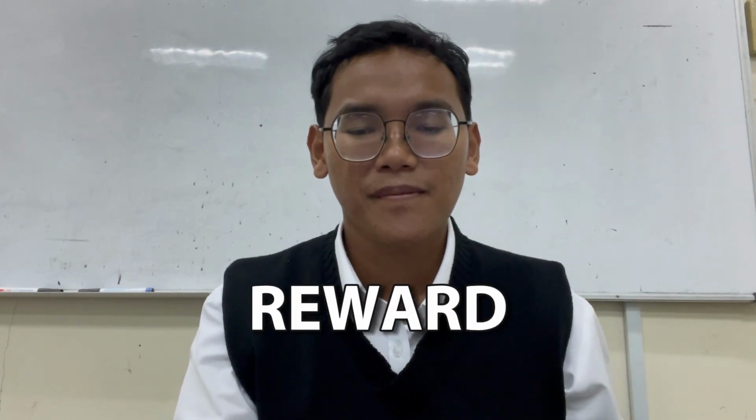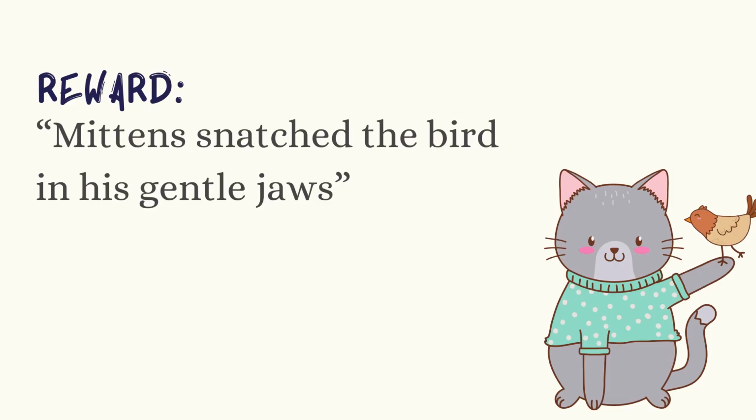The climax of the story is the reward. After defeating the enemy, surviving death and finally overcoming his greatest personal challenges, the hero is ultimately transformed into a new state, emerging from battle as a stronger person and often with a prize. And in this story, it is Mitten finally catching the bird, proudly holding it in his mouth.